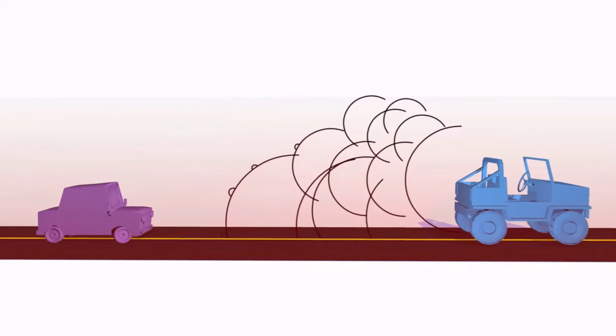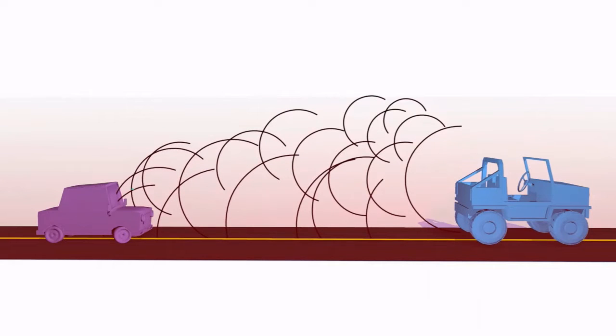This effect can also be seen when driving on a hot day. The rise in heat causes the wavelets to travel faster. What looks like a puddle on the ground is actually a reflection of the car.